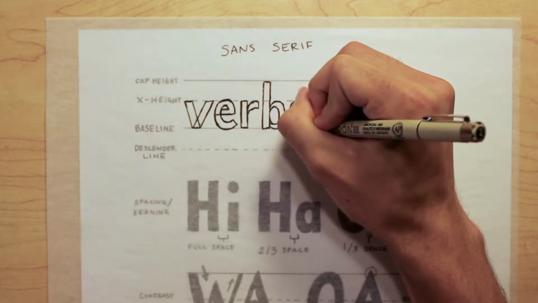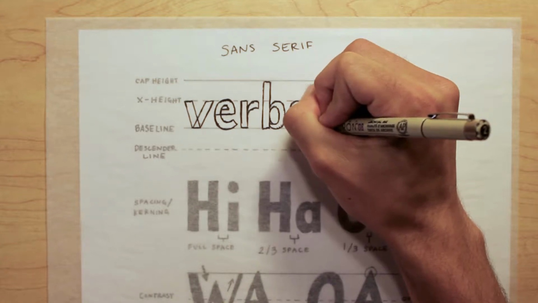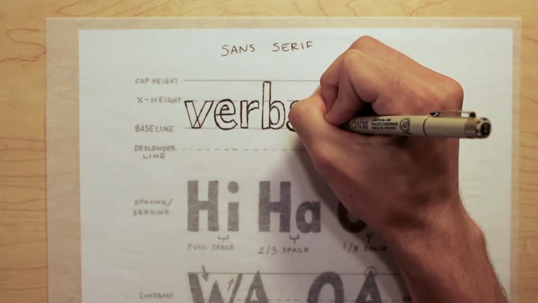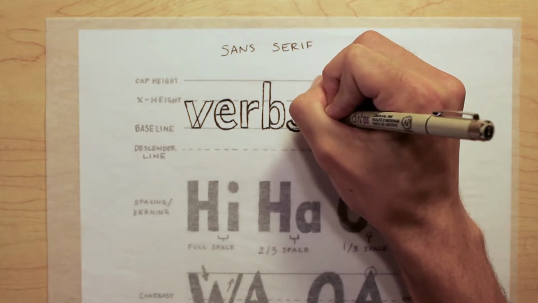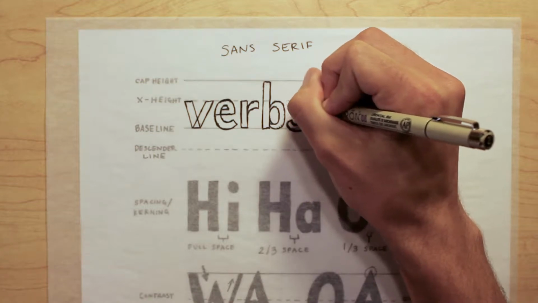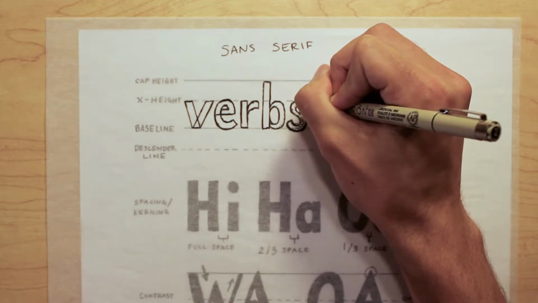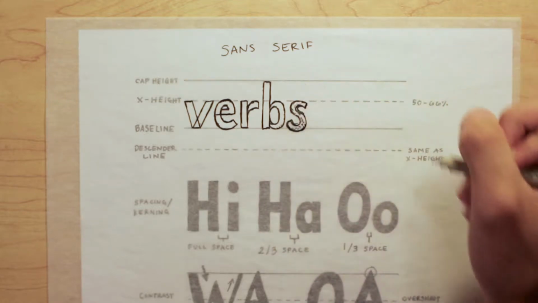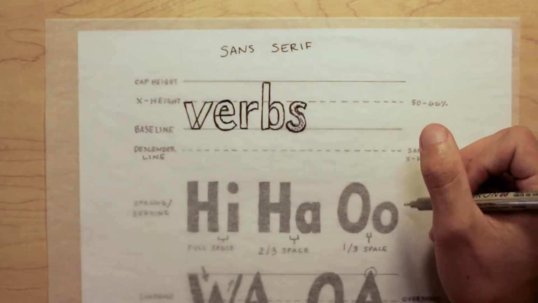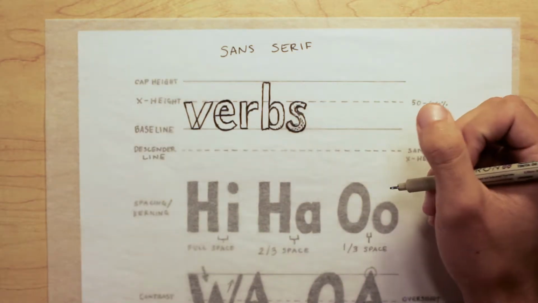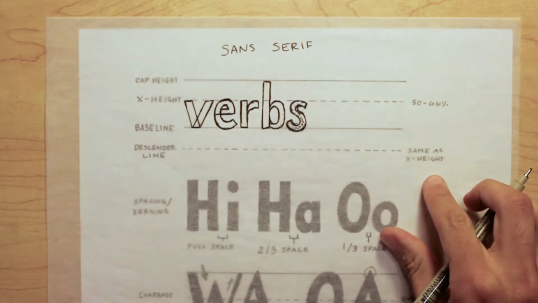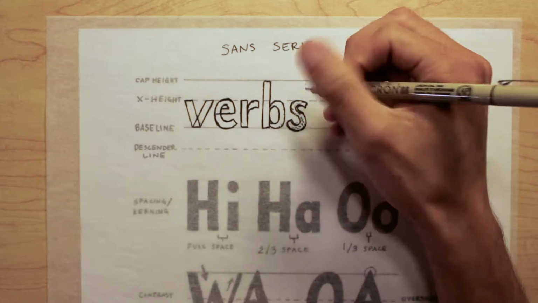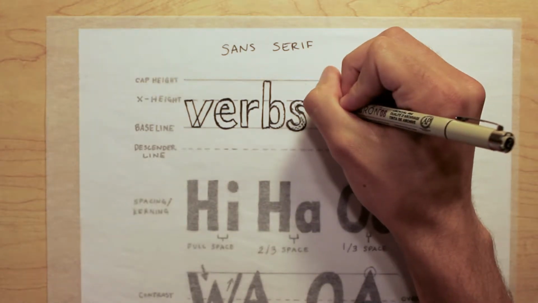And then this S is curved, so I'm going to overshoot that bottom, the baseline, then come back around and fill that in. Now we have our S. It's a little hard to see because of that sketch mark, but let's move on to the G.